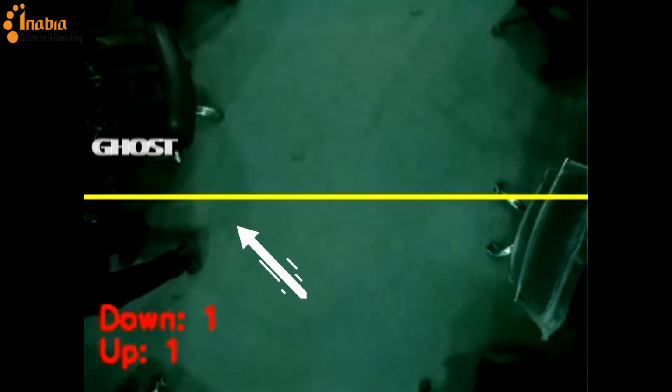Here comes ghost count. He is moving towards upside, but a count is added in downside, that becomes 2.